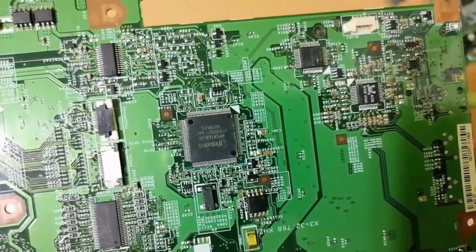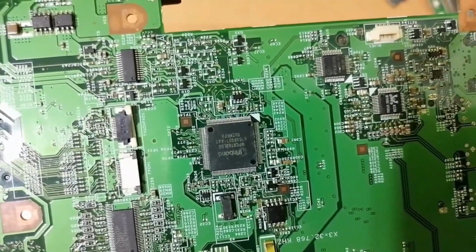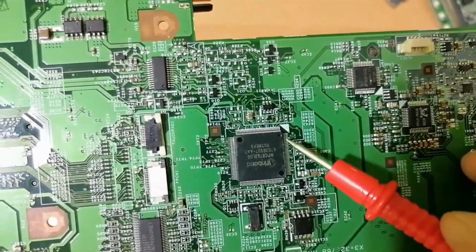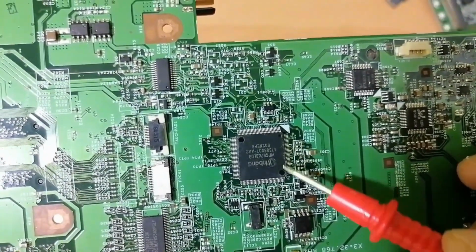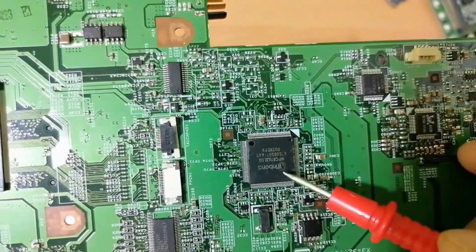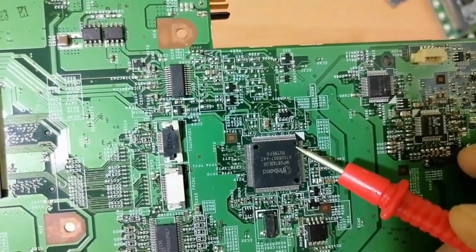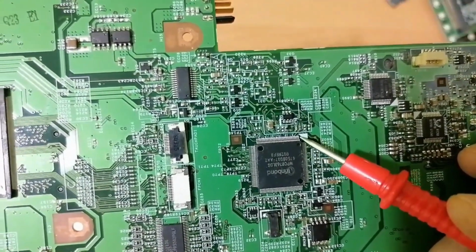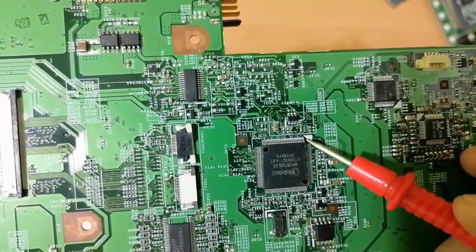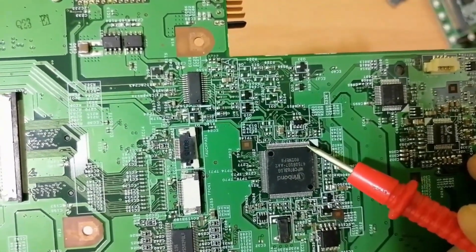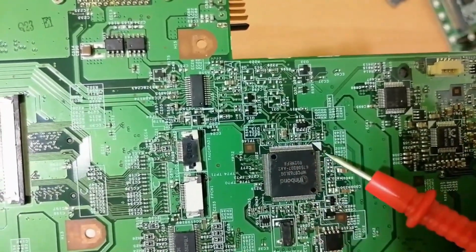For any IC, you will always find, as you can see, a hole over here. Do you see, for example, for this, we have this hole over here. That means this is the pin number 1. Or we have this triangle, as you can see here. So this is pin number 1, pin number 2, 3, etc.